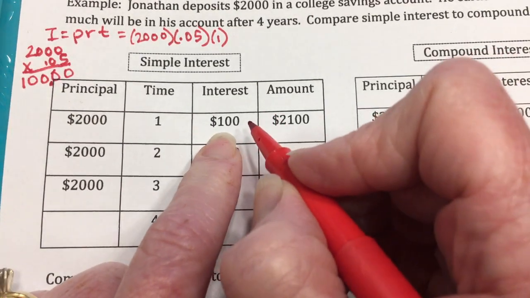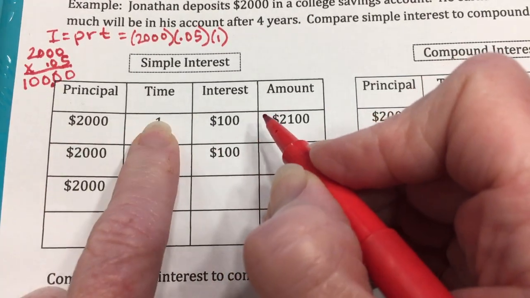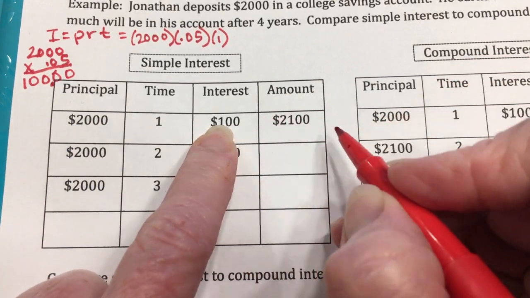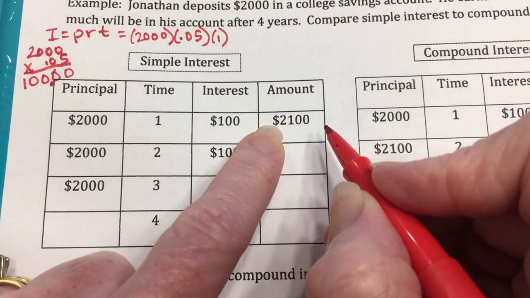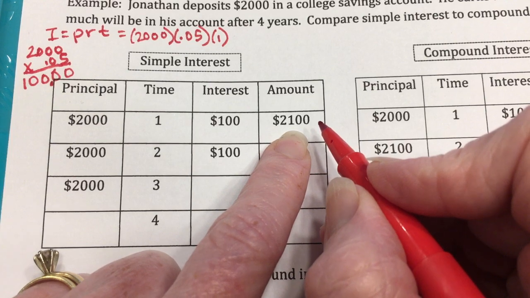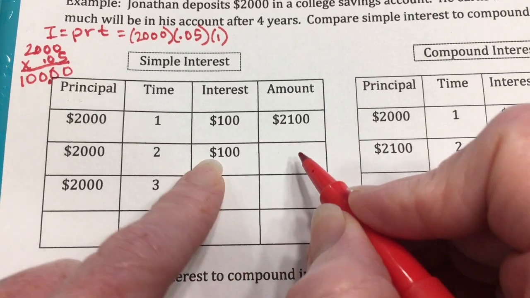So that's what's said here. So his principal was $2,000. At the end of the year, they pay him $100. So his total now in his college savings plan is $2,100. Okay, and then we start year 2.